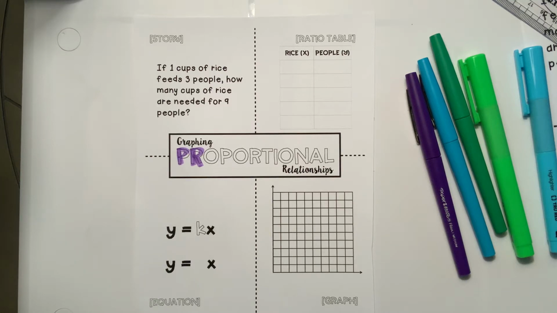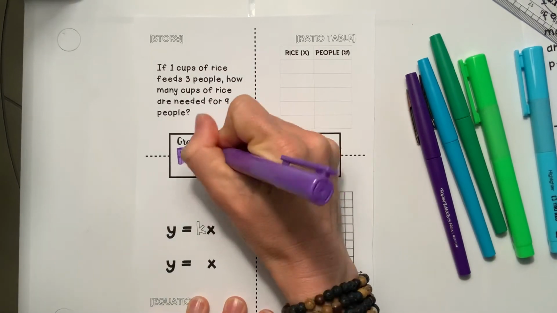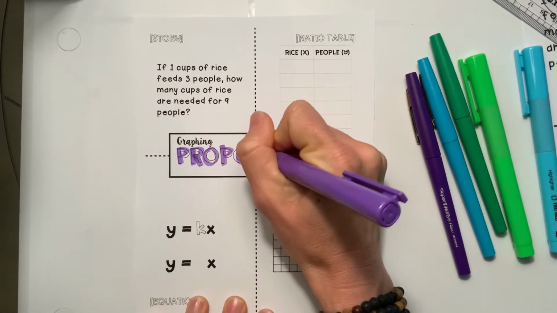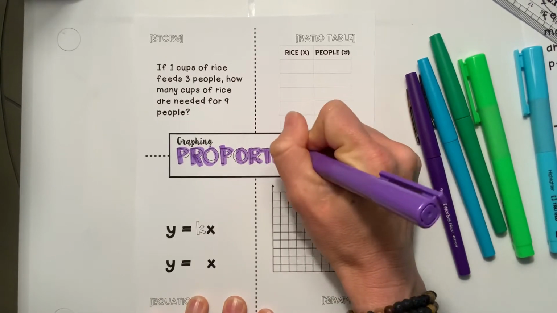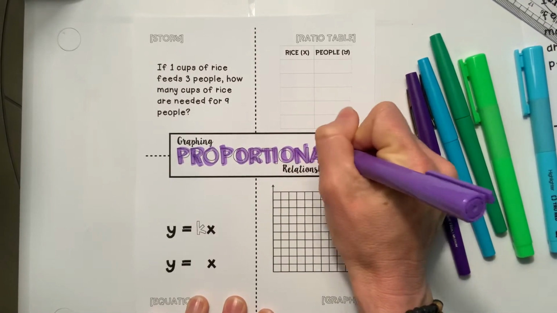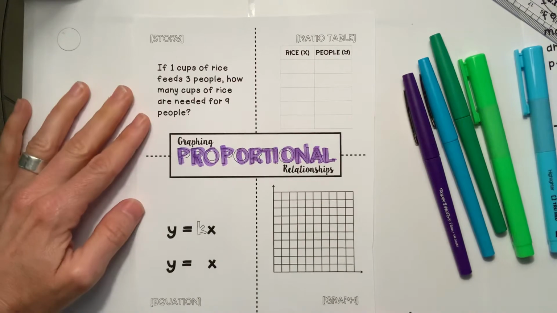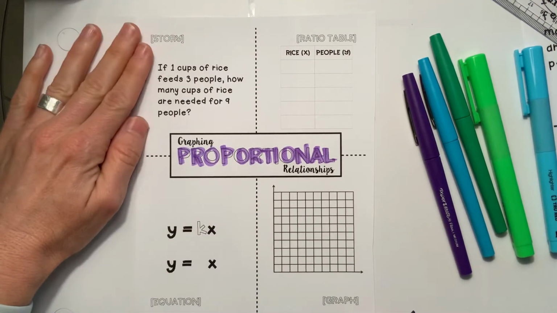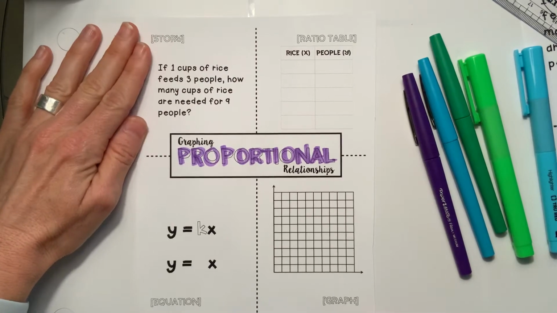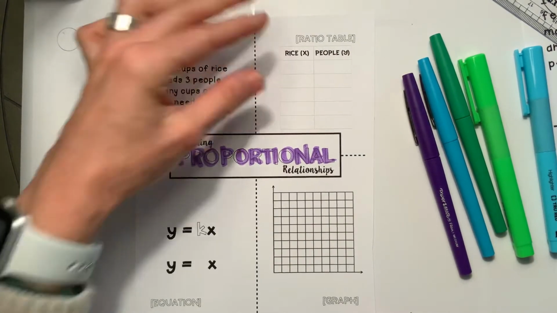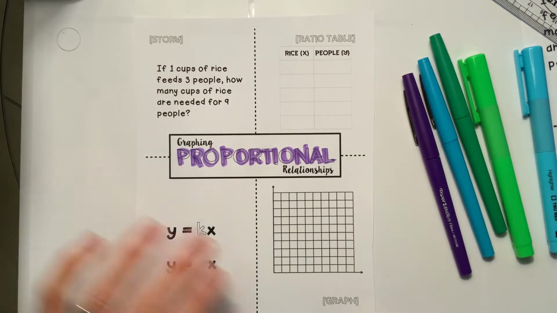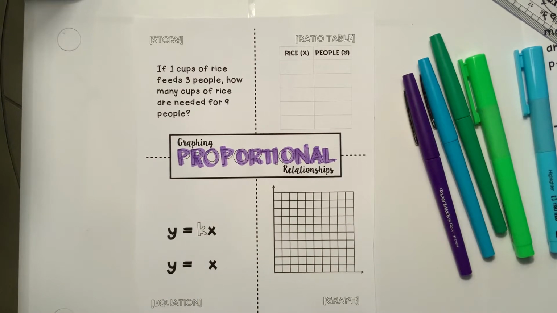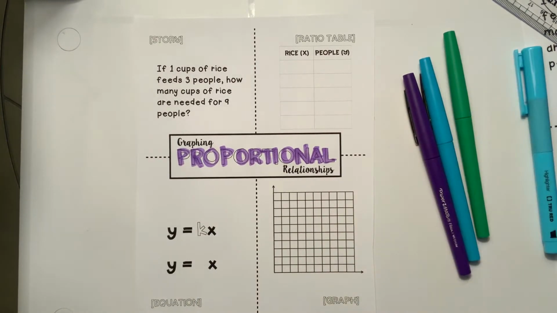Pre-algebra students, so as you saw from today's inquiry lesson, we are going to be graphing proportional relationships. Hopefully you have your guided notes out and you are ready to go. I've set up our guided notes today in 4 little quadrants. So we have the story problem, and then putting that story problem into a ratio table, and then what that looks like as an equation, and then finally we're going to be graphing what that looks like at the end.